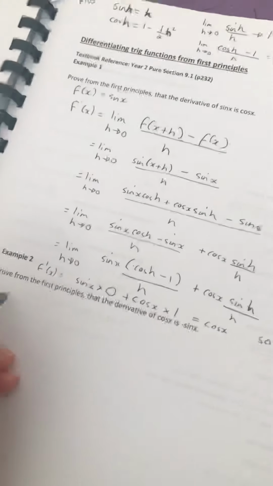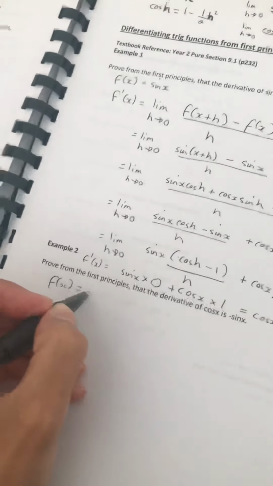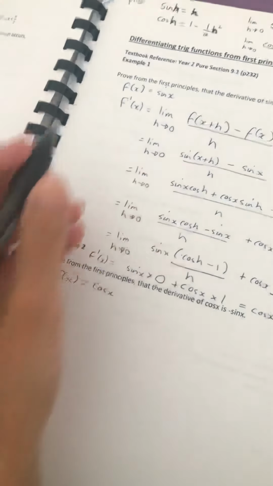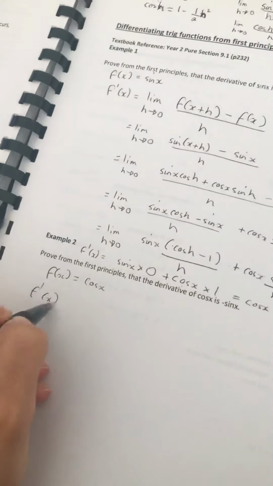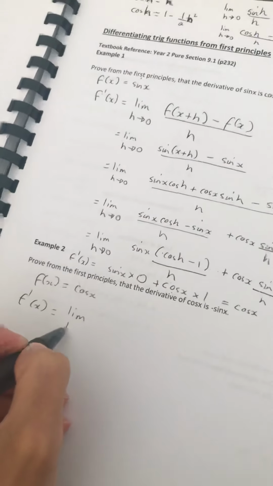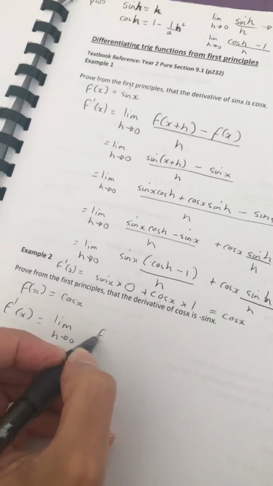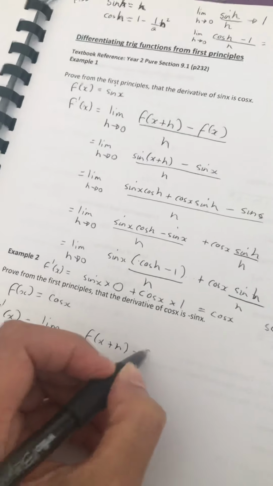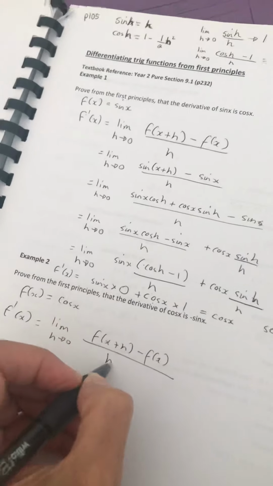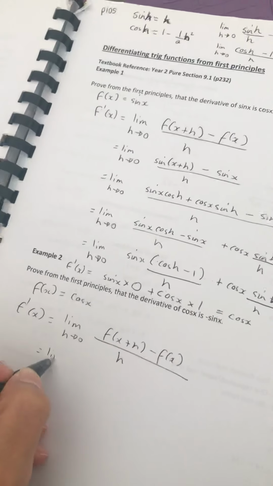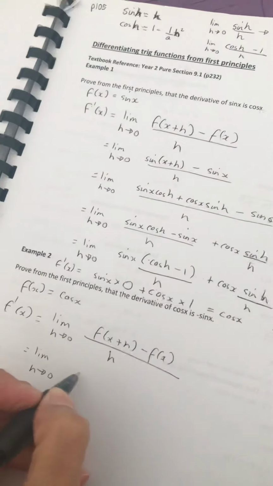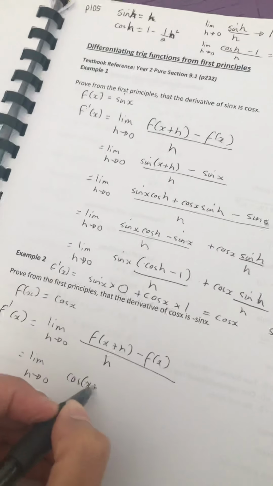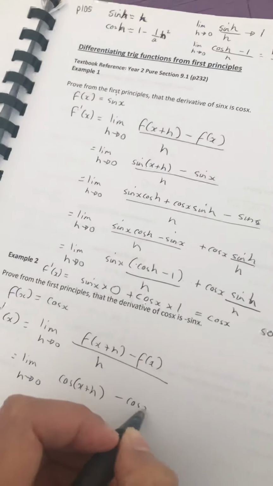So here I'm going to let f of x be cos x, and I'm going to use that formula again. f dashed x is the limit as h tends to 0 of f of x plus h minus f of x all over h, which equals the limit as h tends to 0 of cos of x plus h minus cos x all over h.